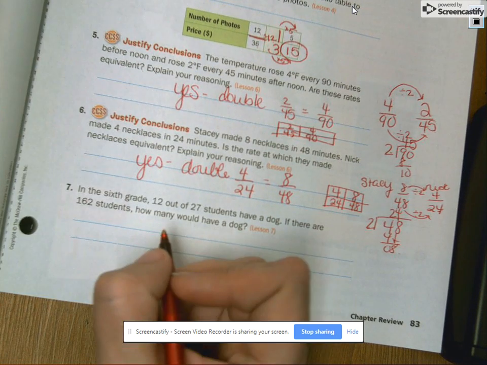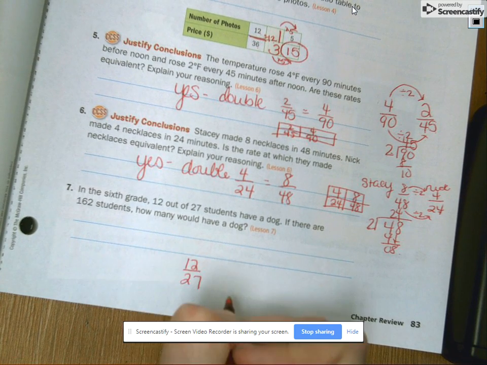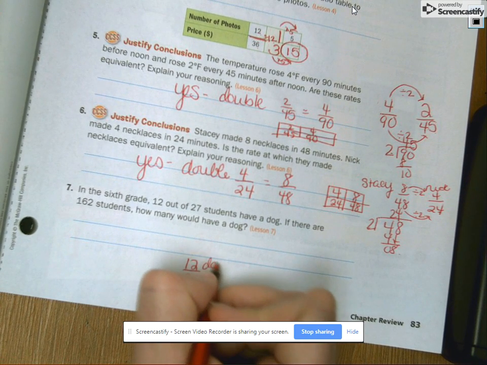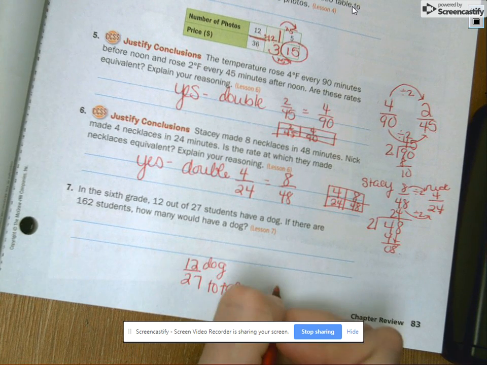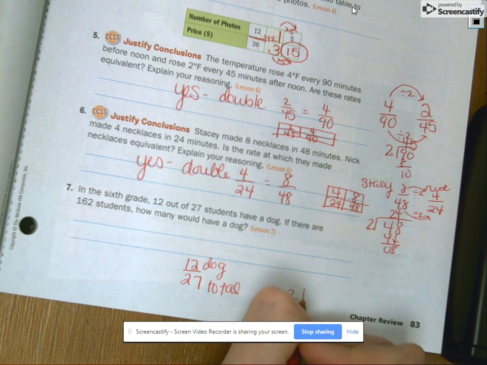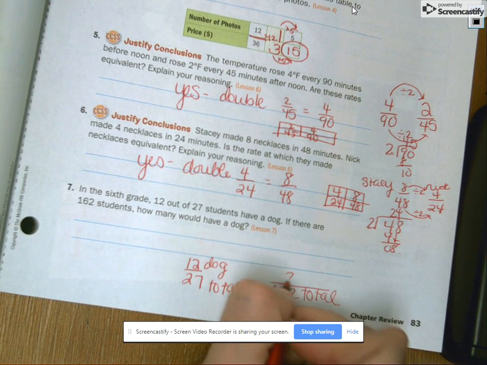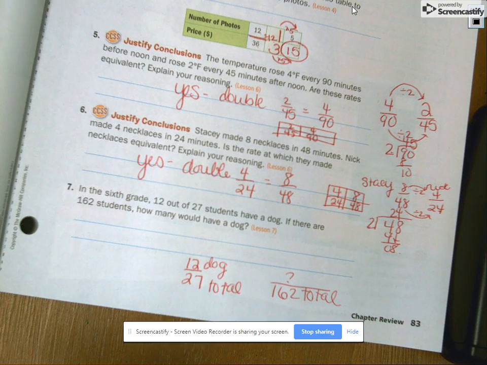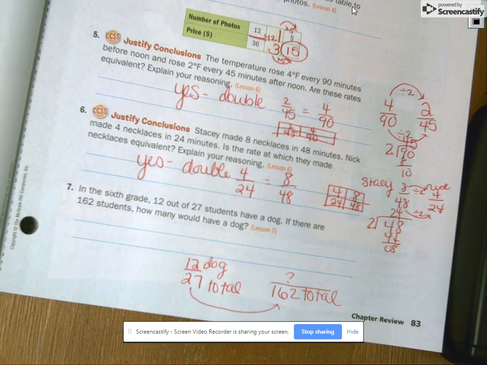Okay, in the 6th grade, 12 out of 27 students have a dog. So these are the dogs, these are the total. If there are 162 students total, how many have a dog? To figure that out, I need to know what times 27 is 162.